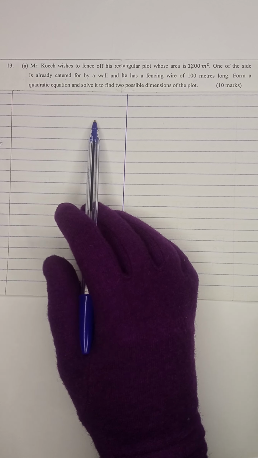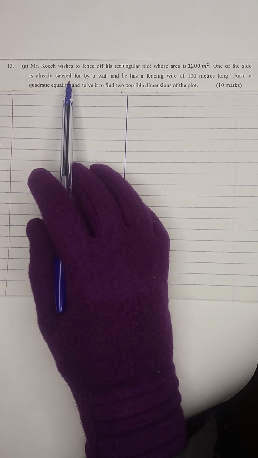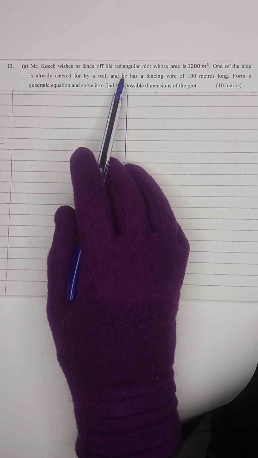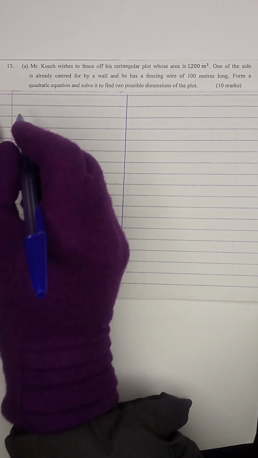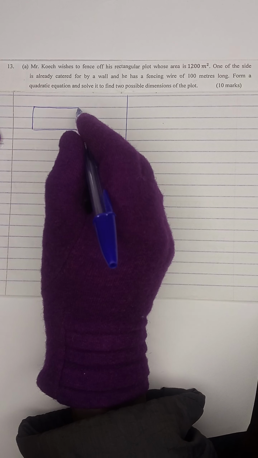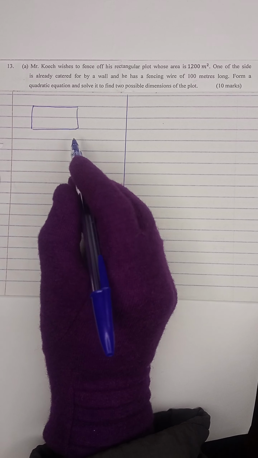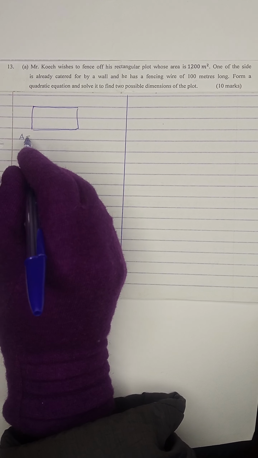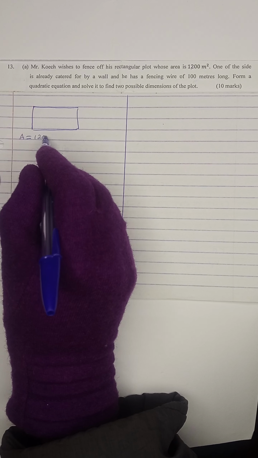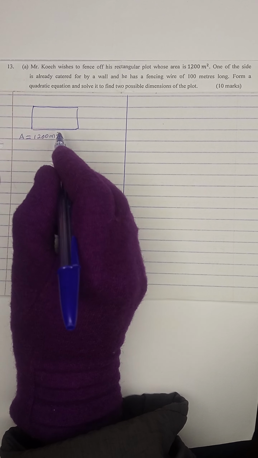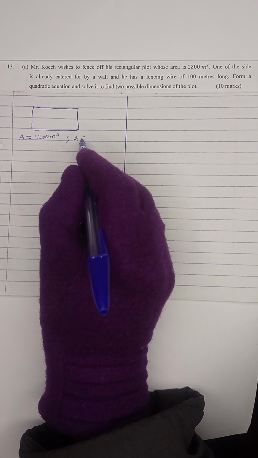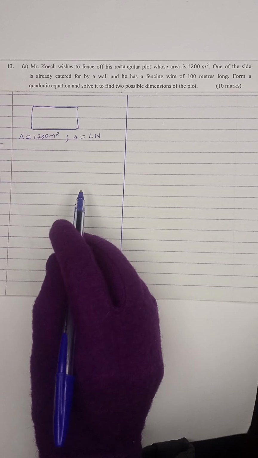So in this question, we need to understand the sketch and exactly what is happening before we solve. So Mr. Koech wishes to form his rectangular plot. So you need to have a picture of a rectangular plot in your mind. Then we are told that the area of the rectangular plot is 1,200 square meters. And as we all know, the area of a rectangle is found by taking length times the width.